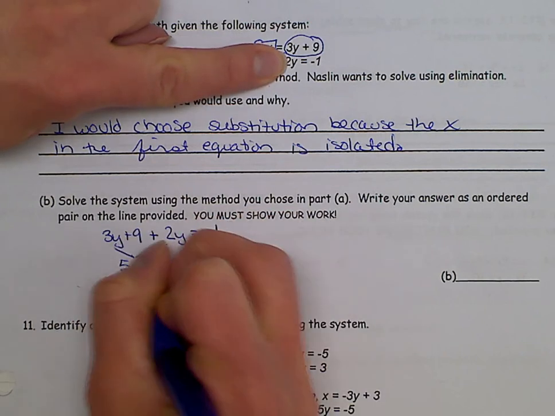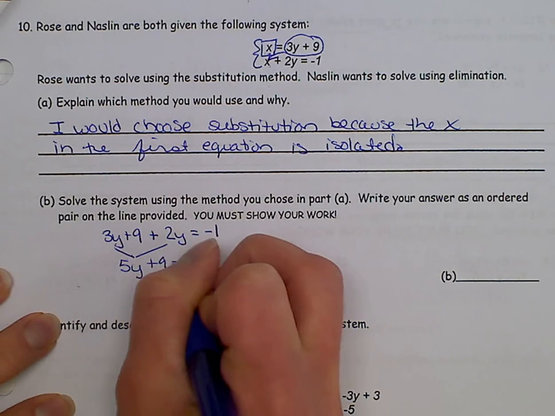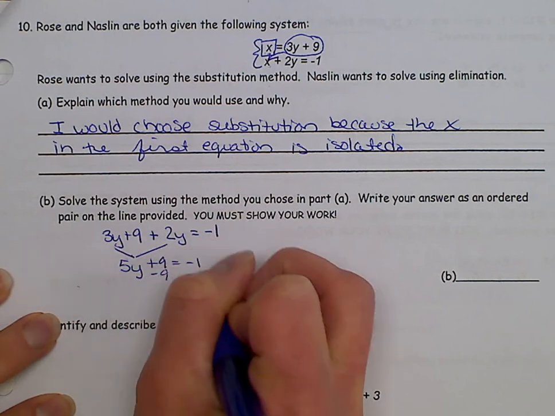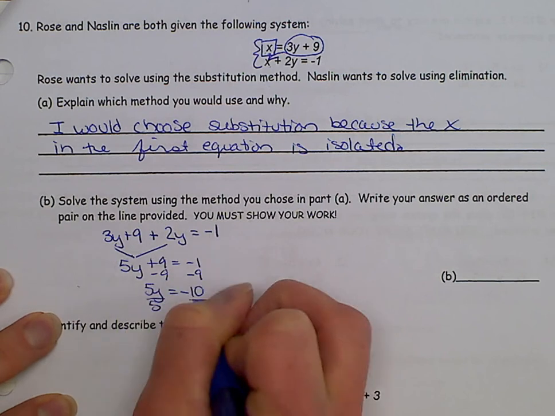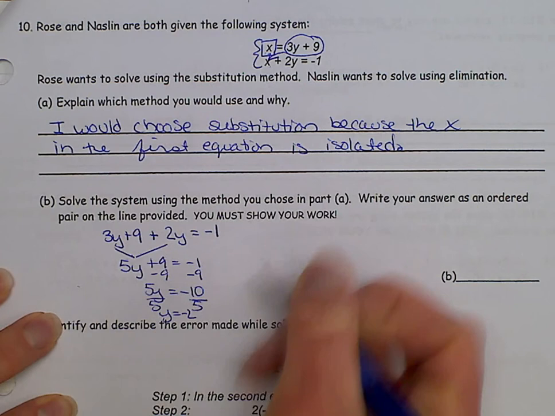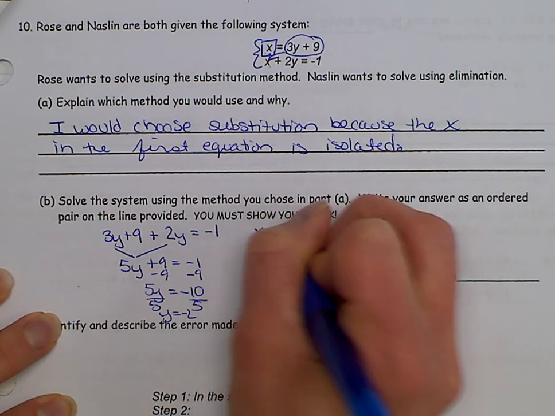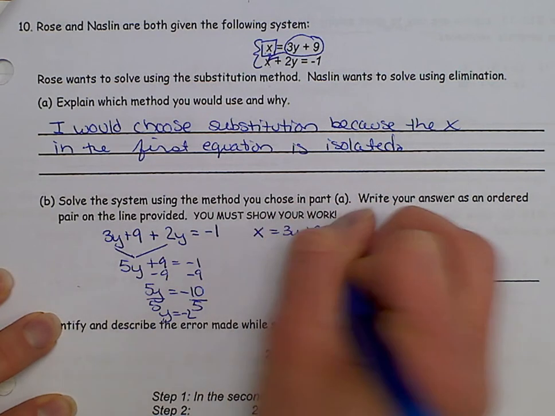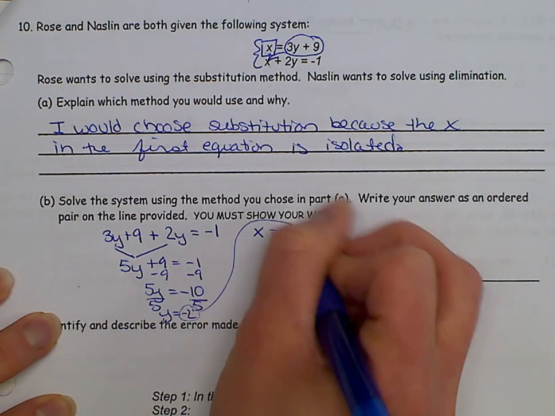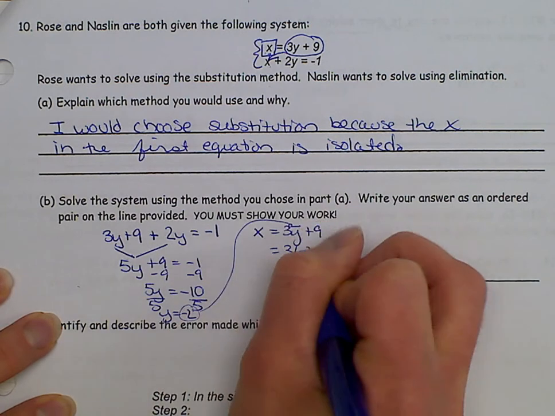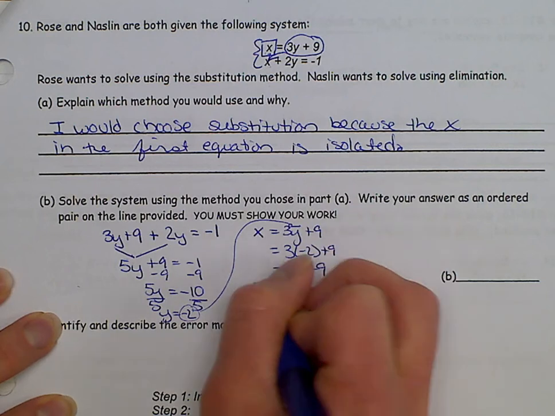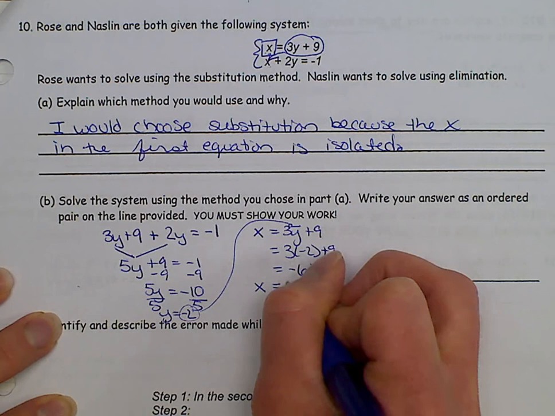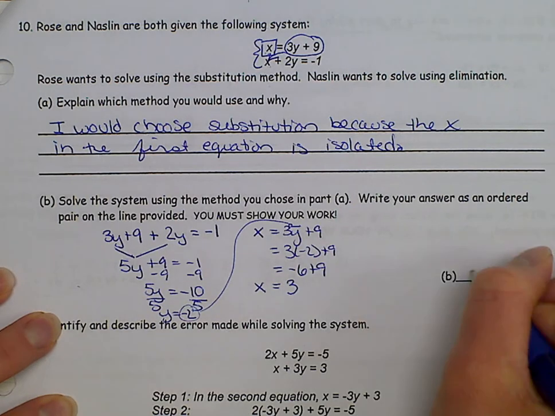3y plus 2y is 5y. Then I'm going to subtract 9. We get 5y equals negative 10. Divide by 5, and y equals negative 2. Now I'm going to use the first equation and substitute negative 2 in for y. We get negative 6 plus 9, and x equals 3. So we write our solution as an ordered pair, which would be 3, negative 2.